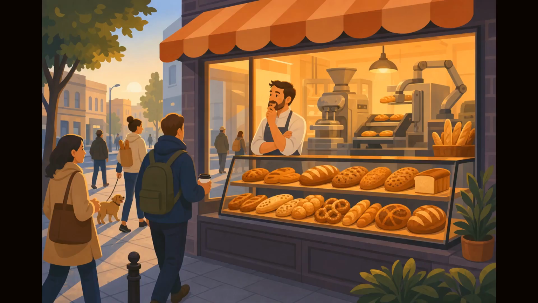But before the acronyms and diagrams, picture this. It's early morning, a small shop on a busy street. The owner wants to add a blueberry loaf to the menu without slowing down or accidentally putting salt in sweet bread. How do they do it? With a clever, automated system that treats every new batch like a promise to customers.